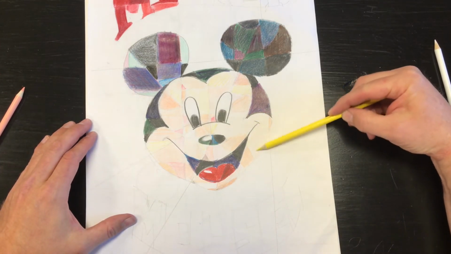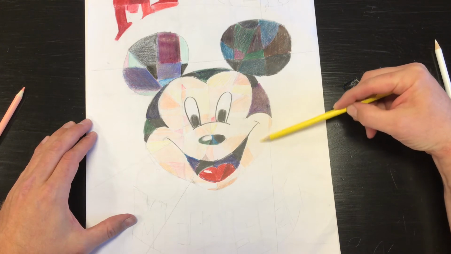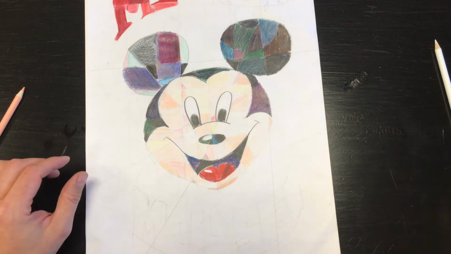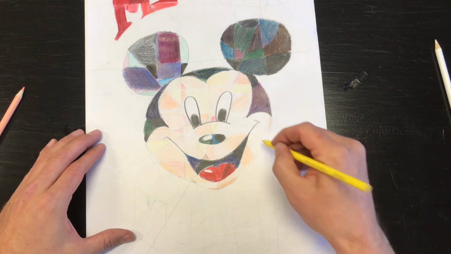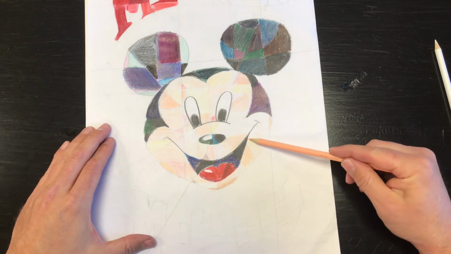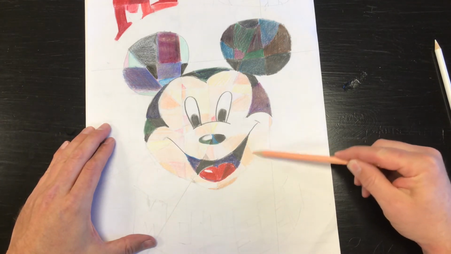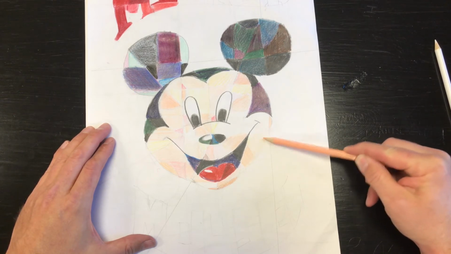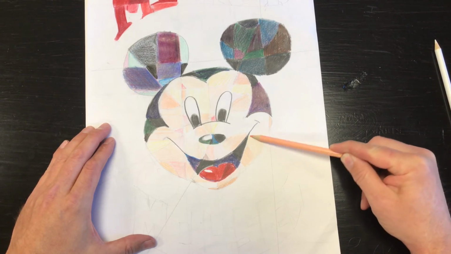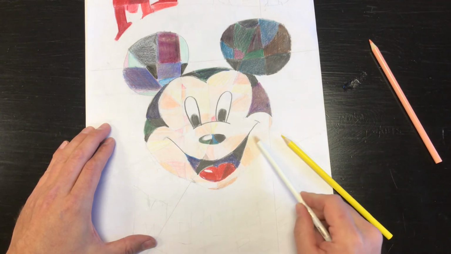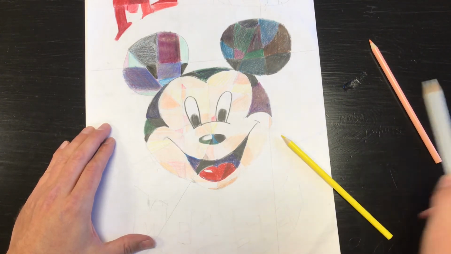All right, notice I'm kind of going in like a circular back and forth pattern using the side of the pencil. We do not want to use the point. The point will dig into the paper and you'll damage your paper. And you just keep building it up. If it's a little bit scratchy, I like to come back with a lighter color like yellow or white, and that can work as your blender color.